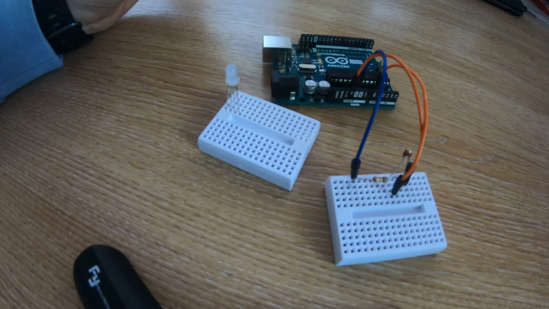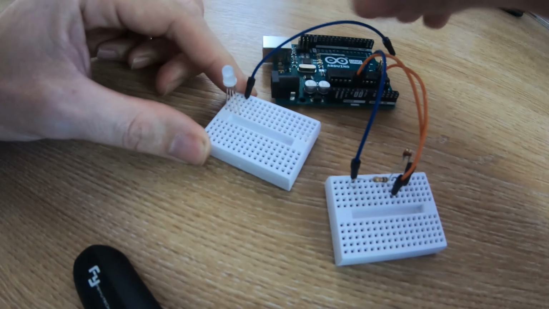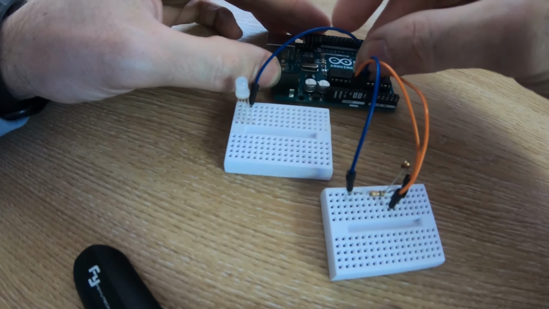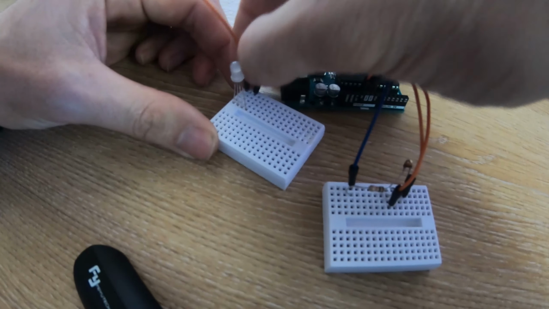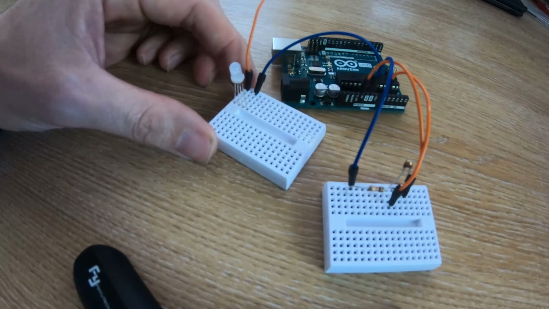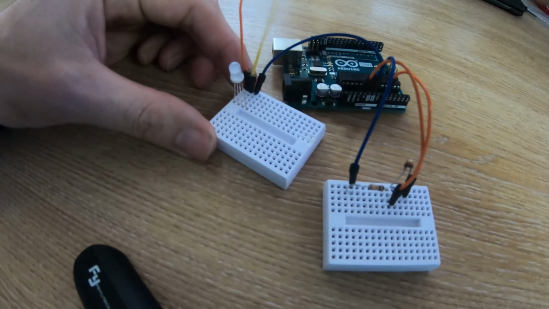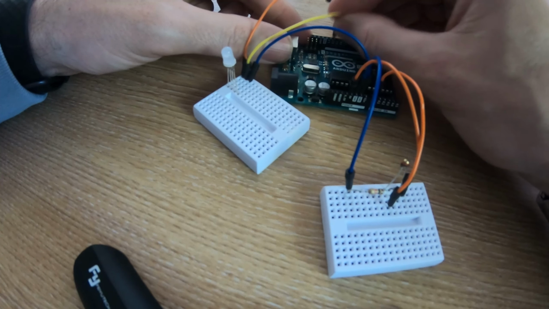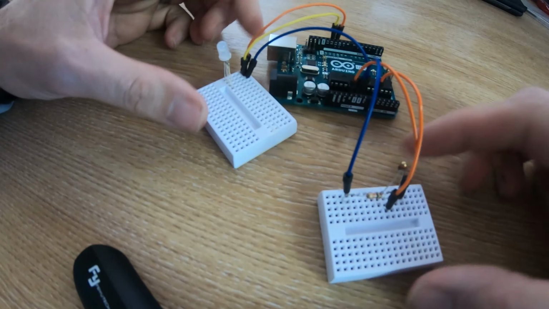Okay. So we're going to take the negative, which is this one here, off to GND, and luckily I've got more than one GND, and then we just need to take 2 of these legs off to our input ports. So I'm just going to choose 2 random legs here and hope that it's the right colours, and we'll pick pins 12 and pin 11. So that's it set up.